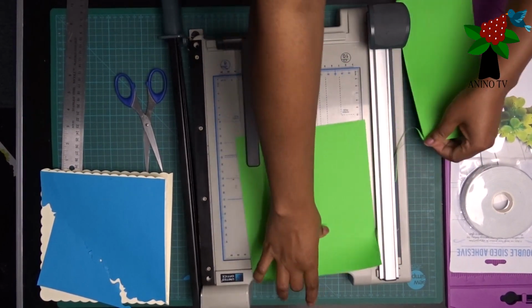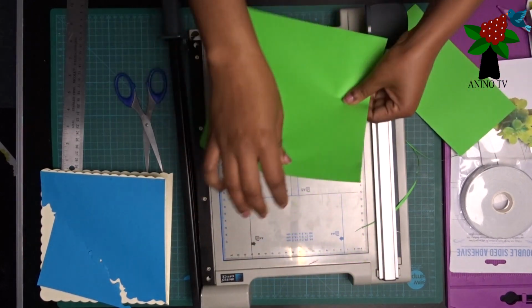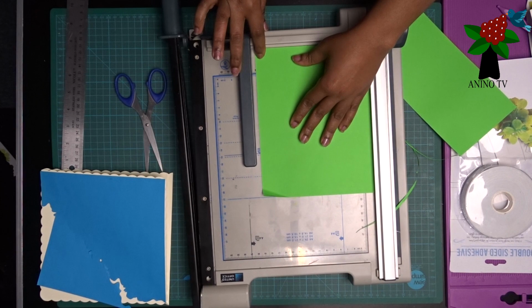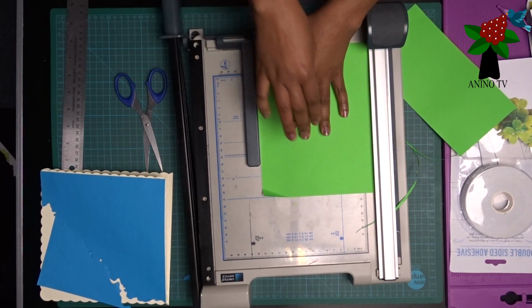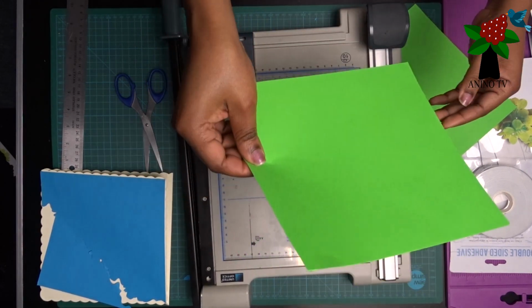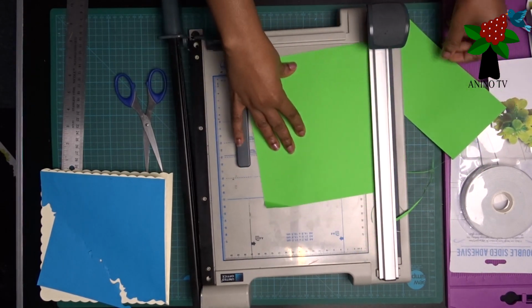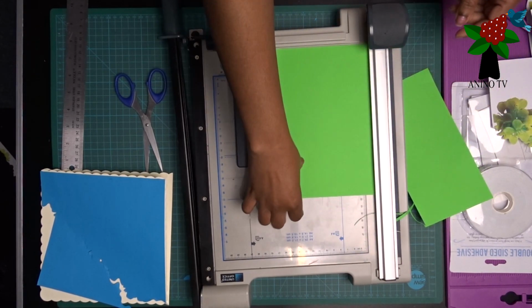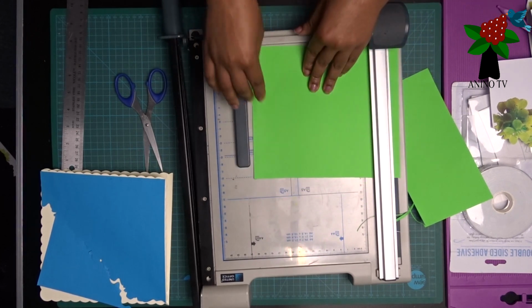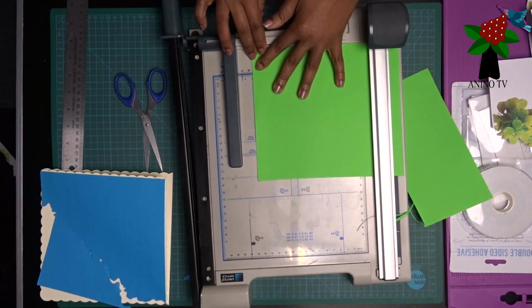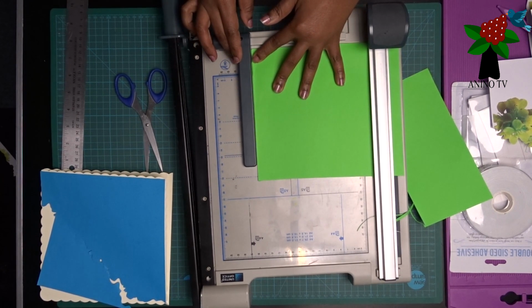Oh, I think I made a mistake cutting this. Let me see. It's 5 cuts on one side, 19. I'll make sure that's the side I'm going to trim off, because I think I made a mistake. I didn't press down properly. Okay.